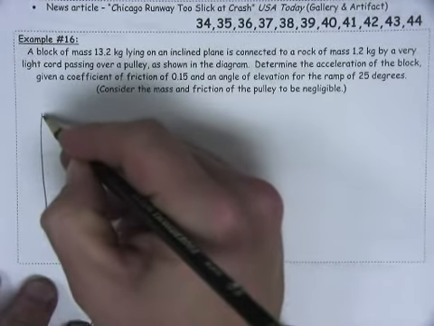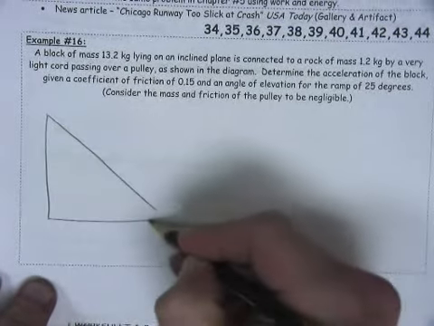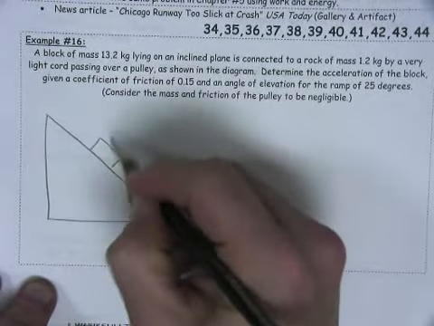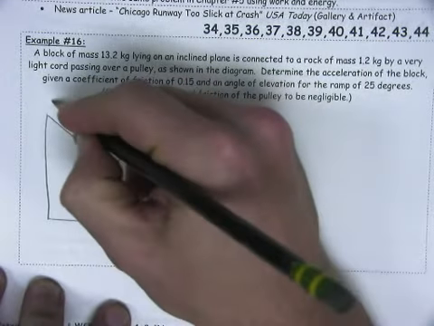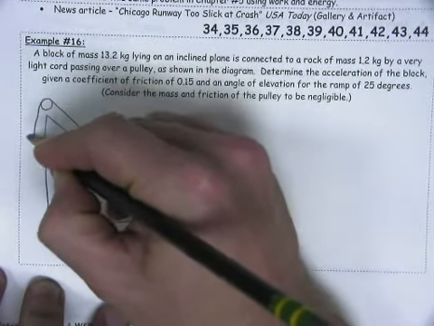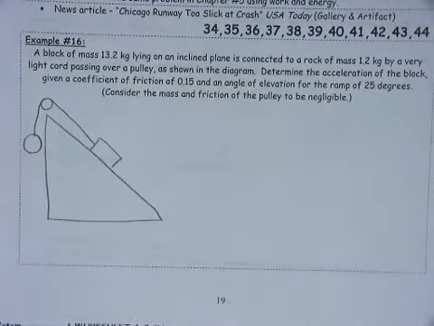So we're going to have a big triangle, an inclined plane. We're going to have, sounds like, a block on there, and that block is attached to a rope and a pulley and some sort of rock that's hanging there.